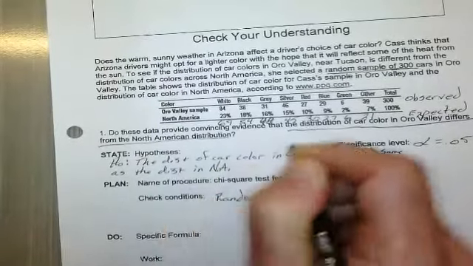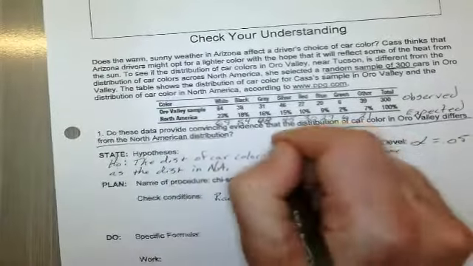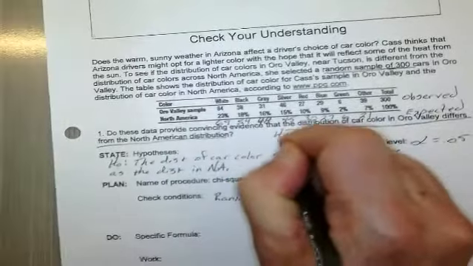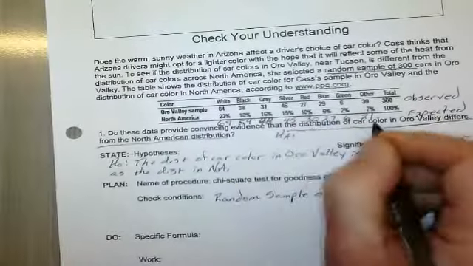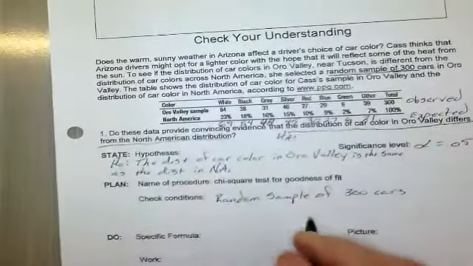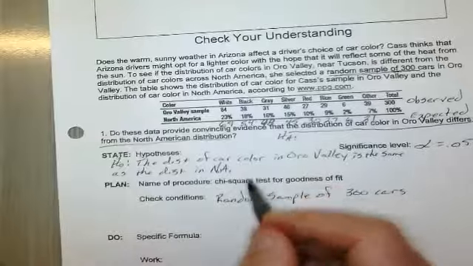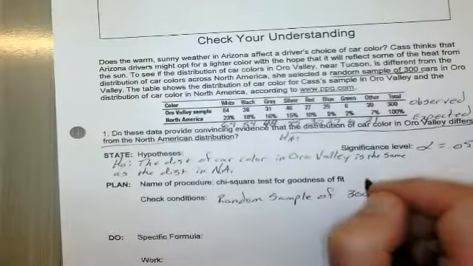That's my null hypothesis. This is my alternative right here. I'm just going to write that the distribution of car color differs from the North American distribution. These two are always the opposite of each other, and they're always sentences.